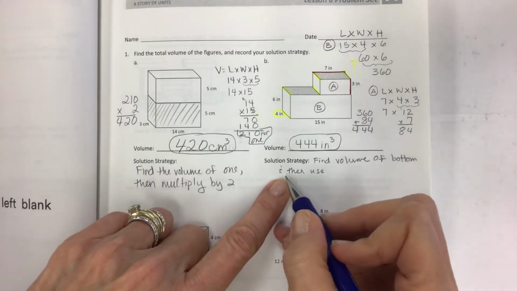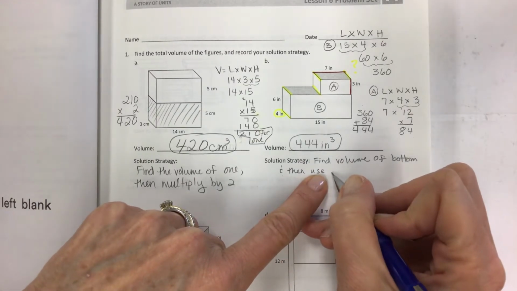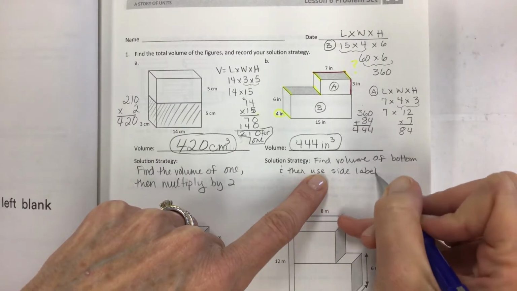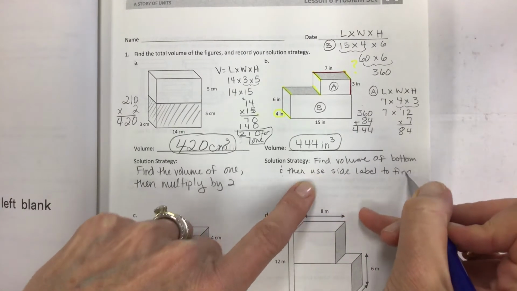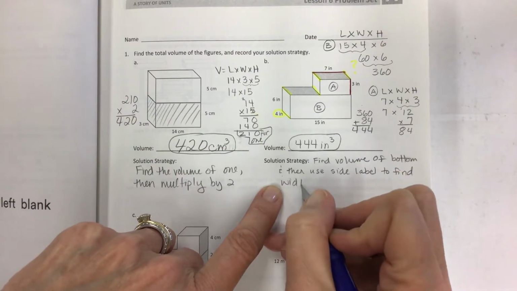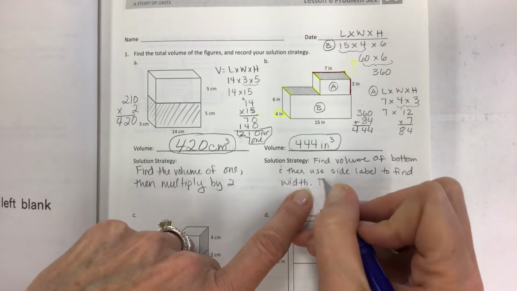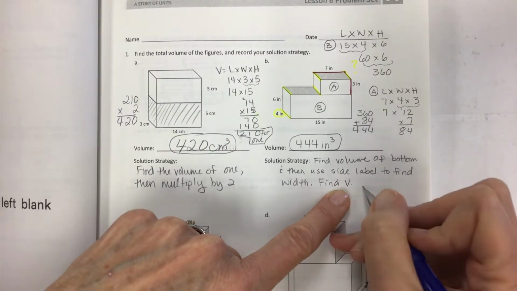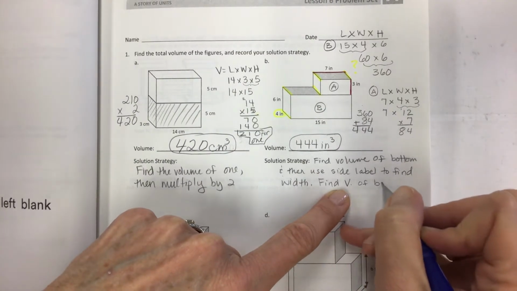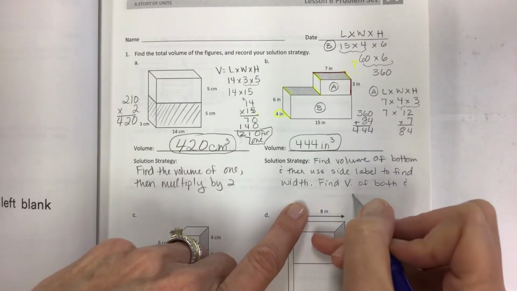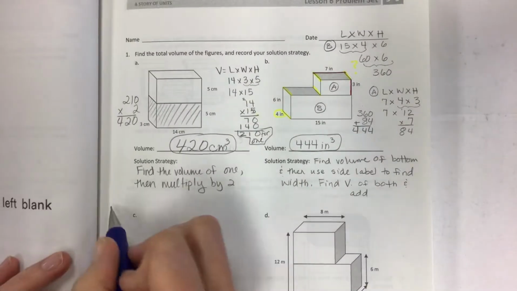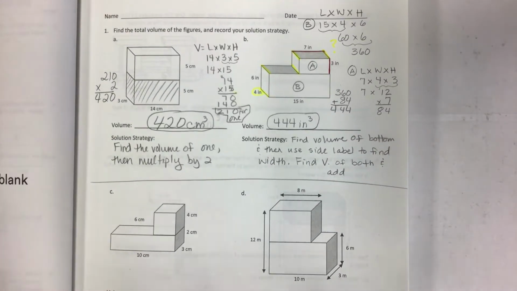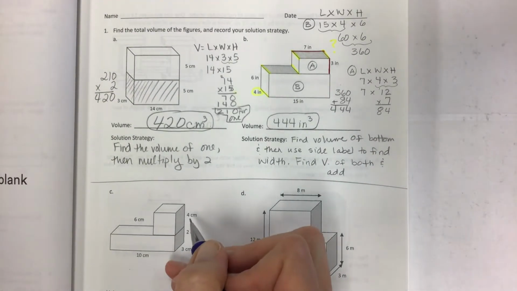Okay, find the volume of the bottom and then use the side label to find width. Okay, so find volume. I'm just going to say V for quickness of both, and add. Okay, so there you go. Next one, C. Kind of more of the same.